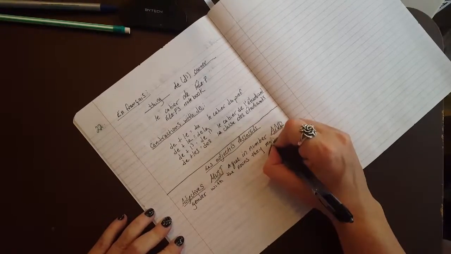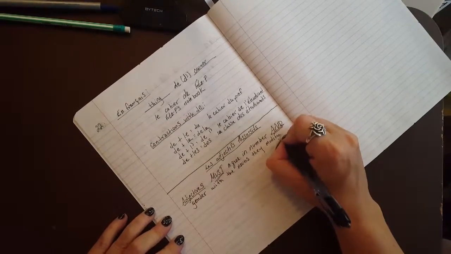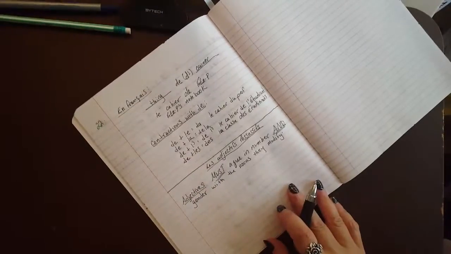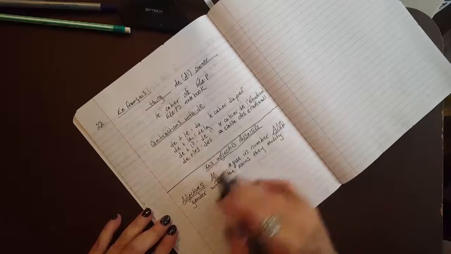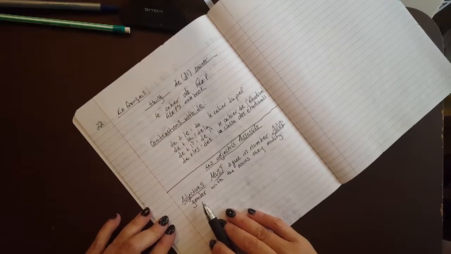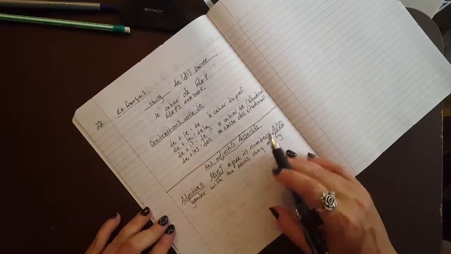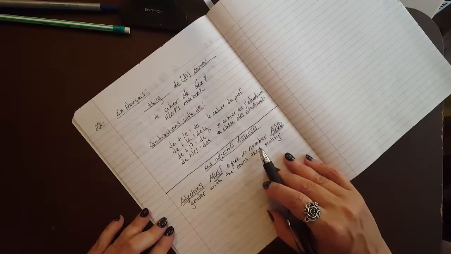And if you watched the French 2 video on adjectives, you will have seen this rule before, and you will remember that gender refers to grammatical gender, masculine or feminine, and that number refers to singular or plural.